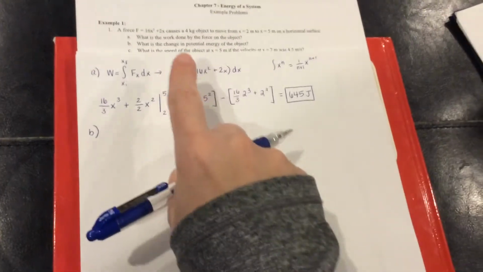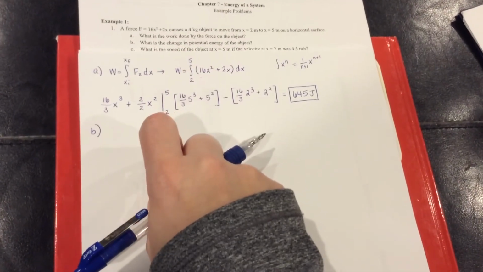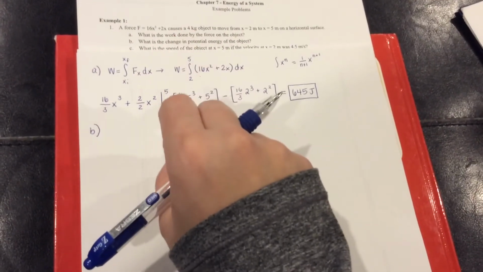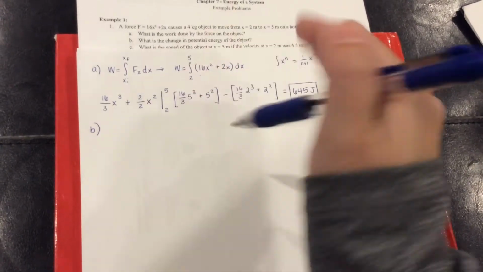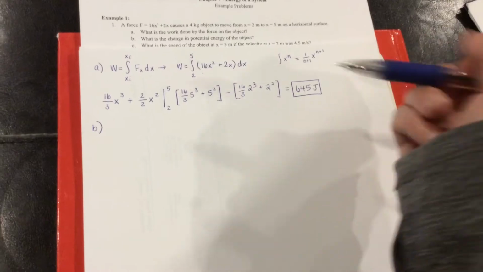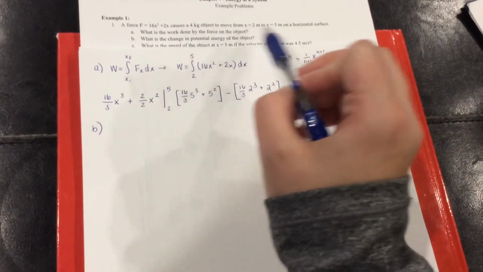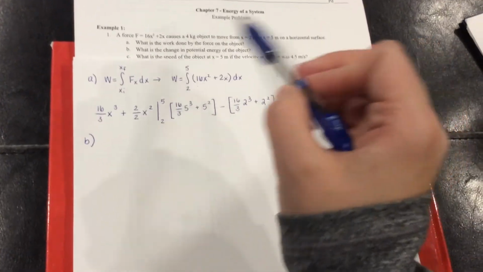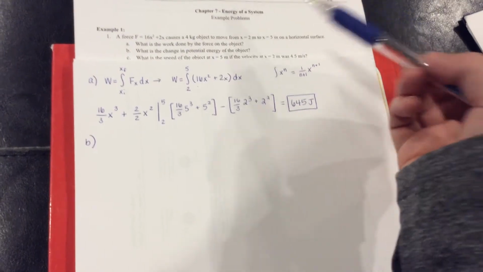Okay. So now question B is asking, what is the change in potential energy of the object? So remember, when we're talking about potential energy, that's focusing on configurations of the system or the position of different objects within the system. There's no indication that there's a spring in this system, so there's going to be no change in elastic potential energy.